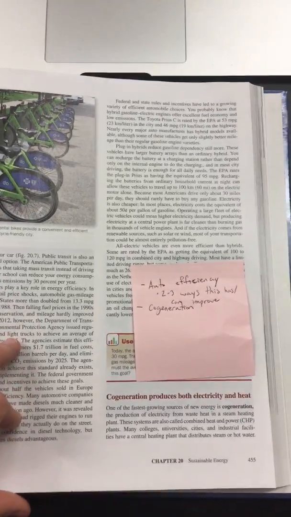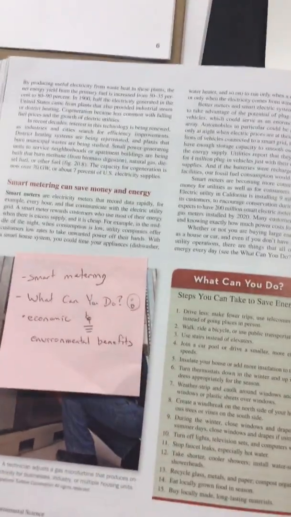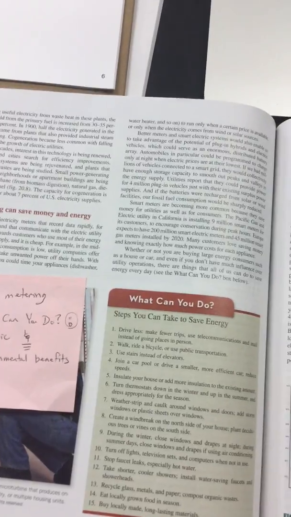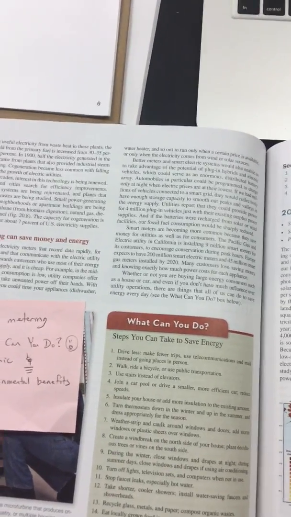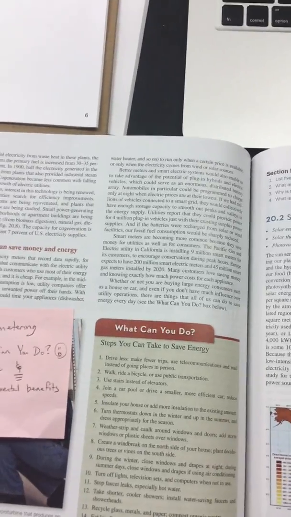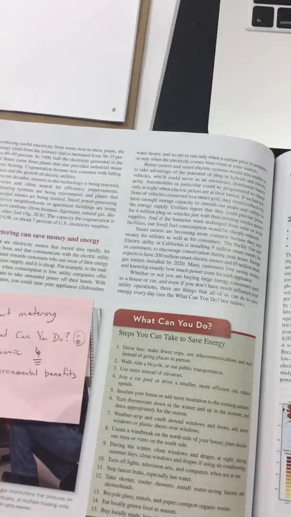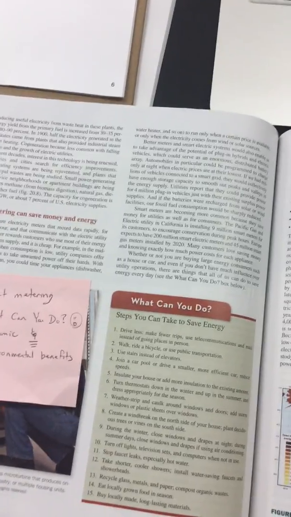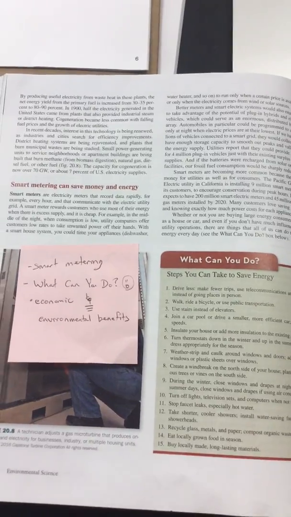So that heat can be captured and used to distribute hot water or steam. So this is really good for places like colleges that have centralized dorms and shower facilities. So you use the heat generated from producing electricity and capture that extra heat to also heat your water. Okay, so cogeneration is an idea that's taking off.